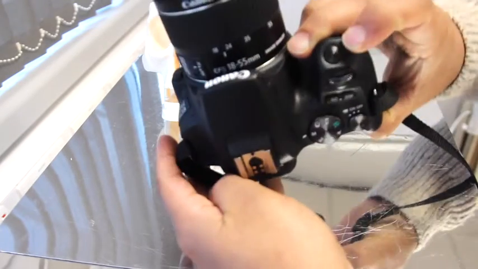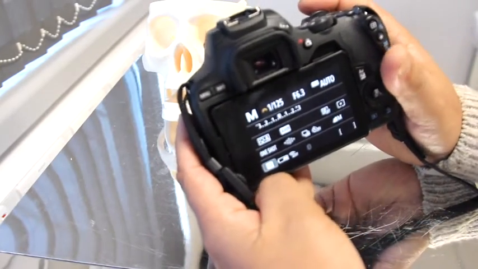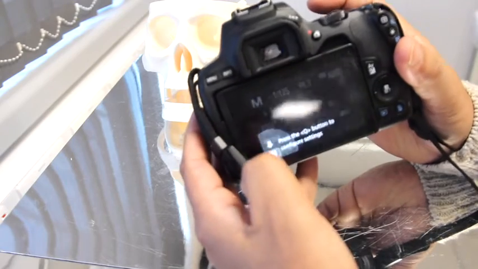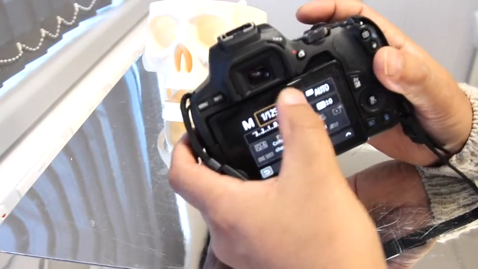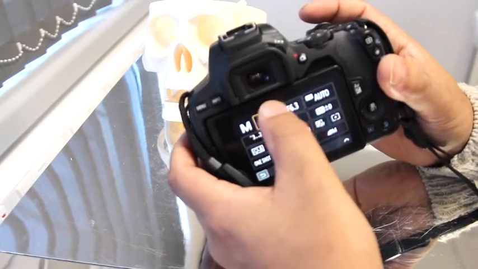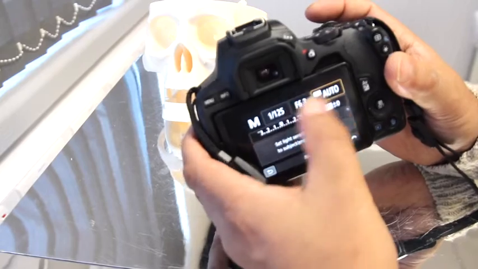Now if you press the trigger, which is that one there, it will take you to your menu, and here it's touchscreen, so you can click on it by pressing the Q button, and then clicking on your shutter, your aperture and your ISO. You can change those three elements. So we're just talking about your aperture, shutter and ISO for this video.